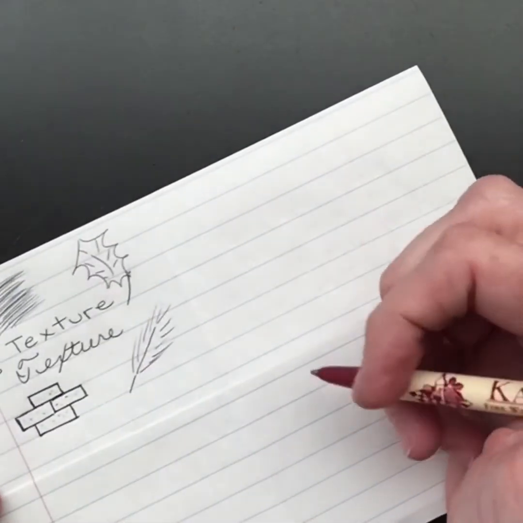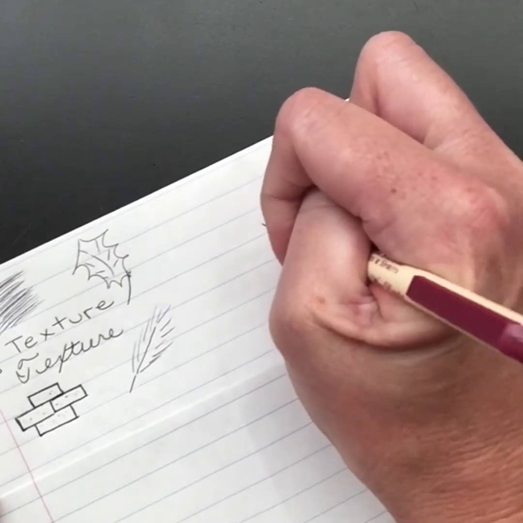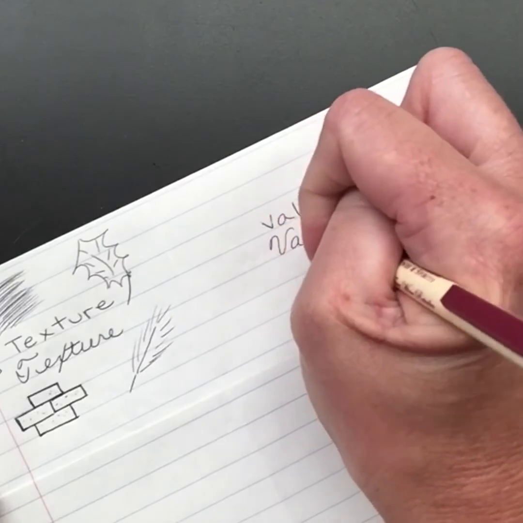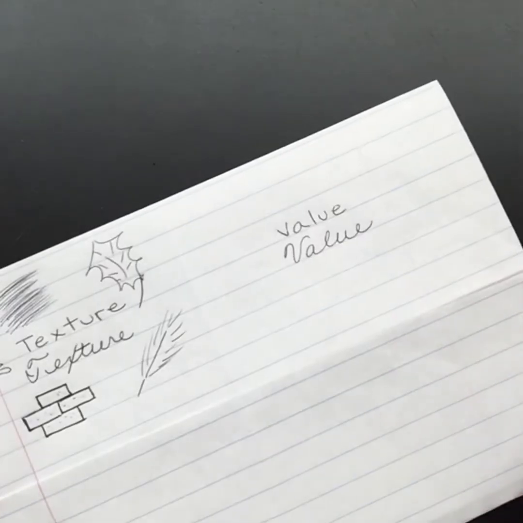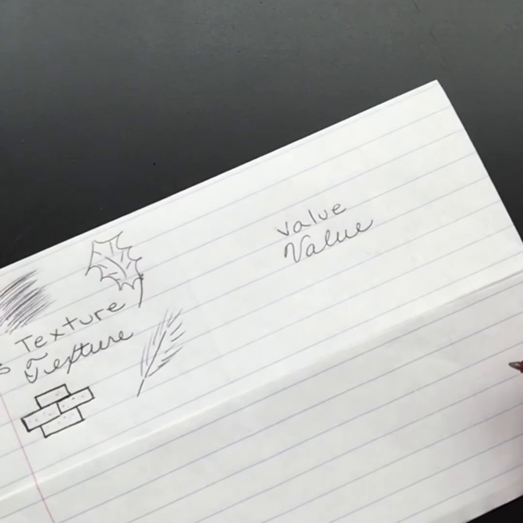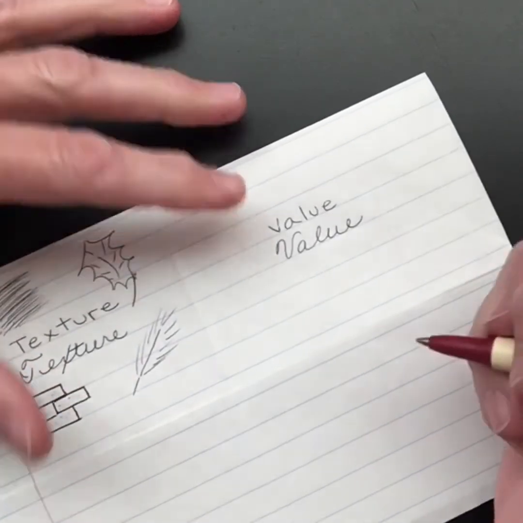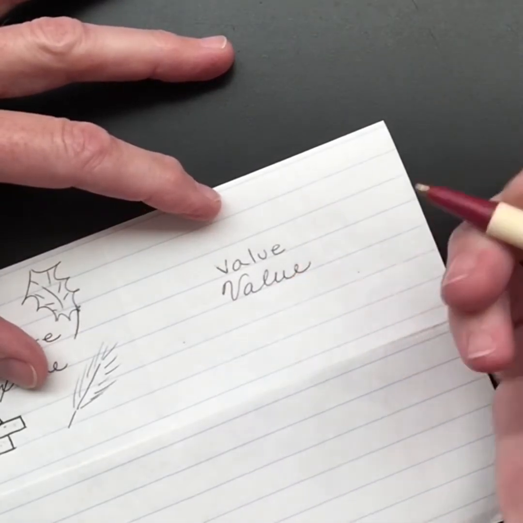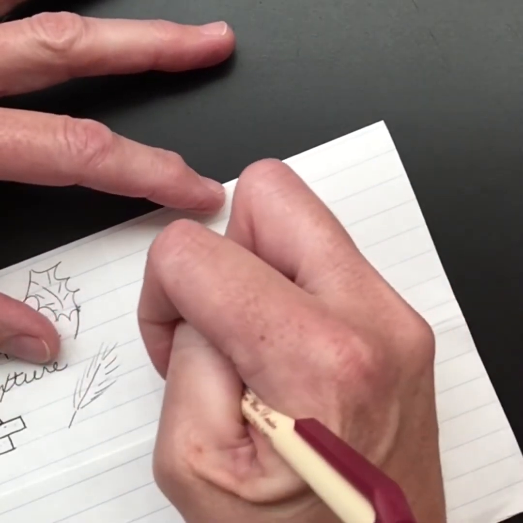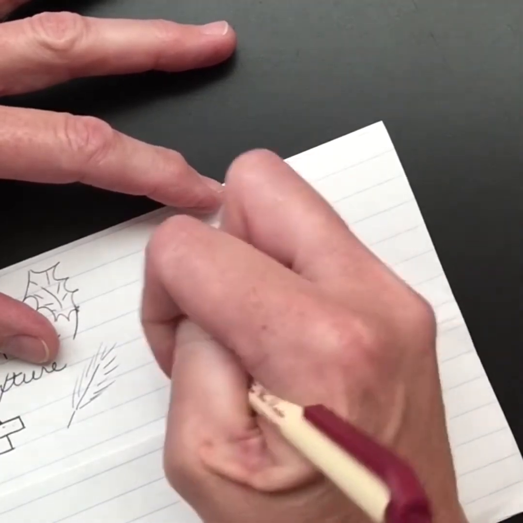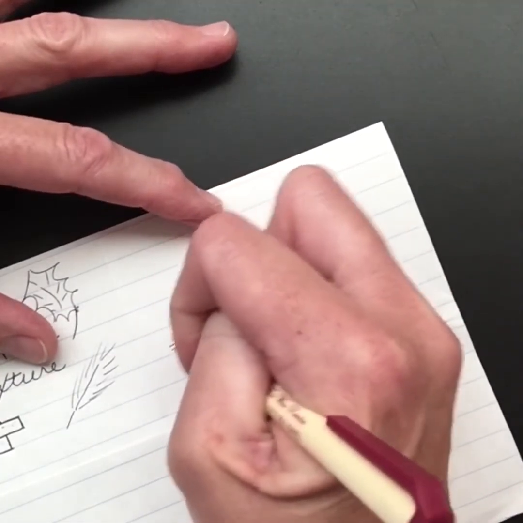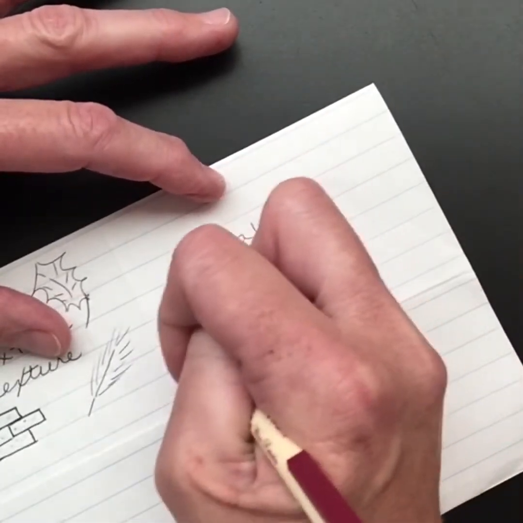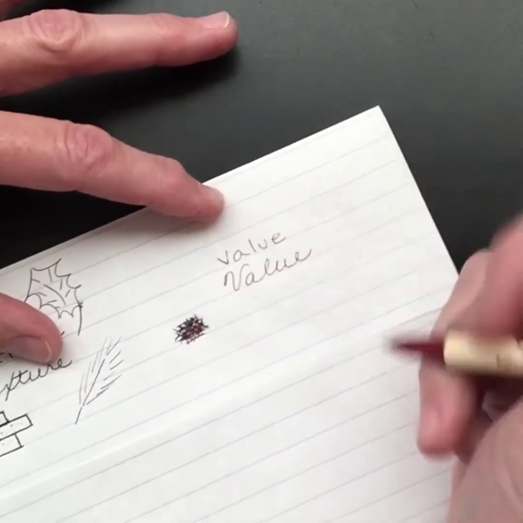So, next door, value. And I'm going to use my nice handwriting or my nice cursive handwriting or all block printing, however you like. And value is simply the difference between a color and white. I have a black pen, so I'm going to start with the blackest that I can make, and I'm going to use some lines to create my darkest value. I'm going to crisscross lines on top of each other, side to side. It's going to look kind of like a mess.